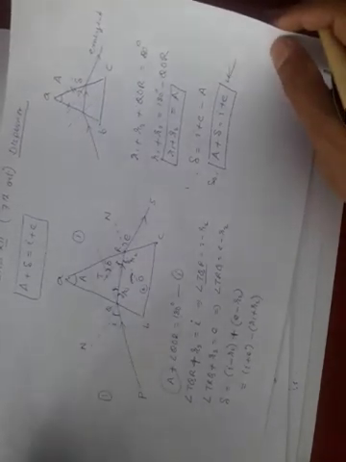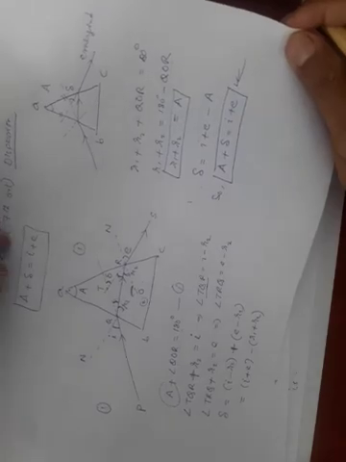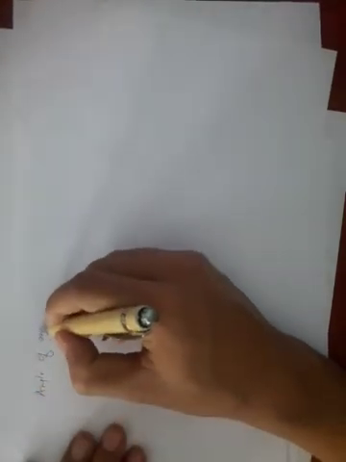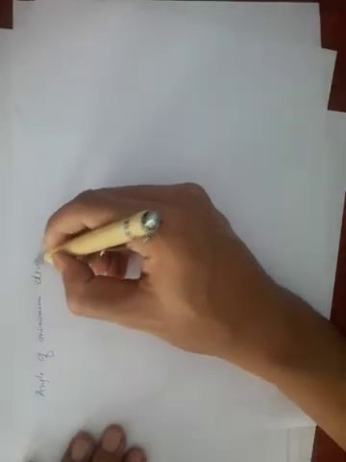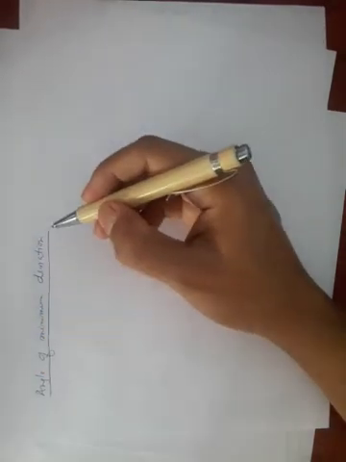So for notes, I think you have already copied down. In the next class, I'm going to talk about this angle of minimum deviation. Let's see. This is all about angle of minimum deviation. Let us see what this is.